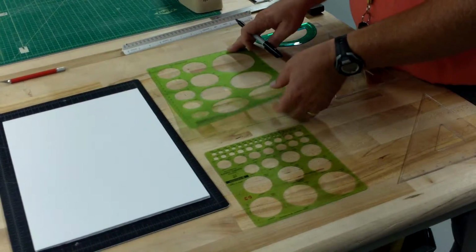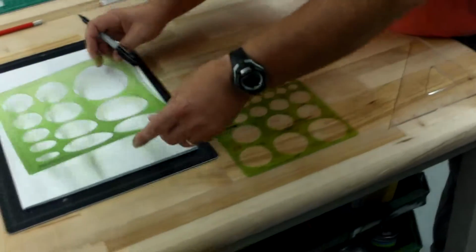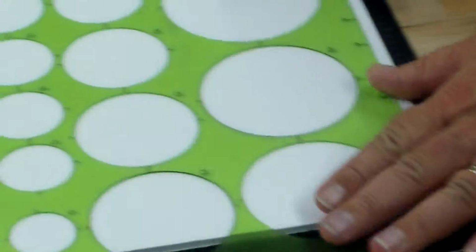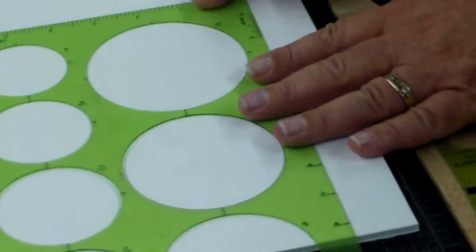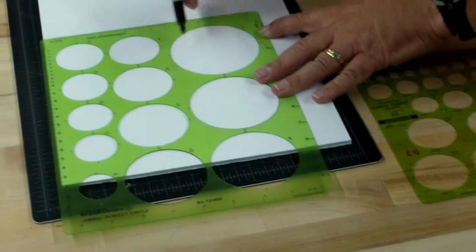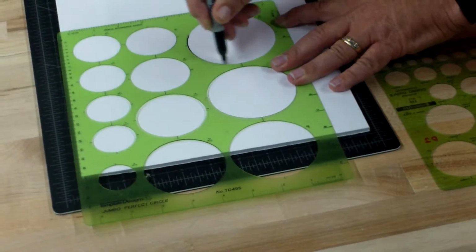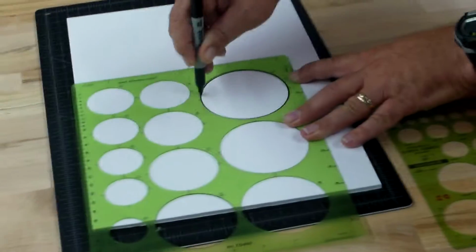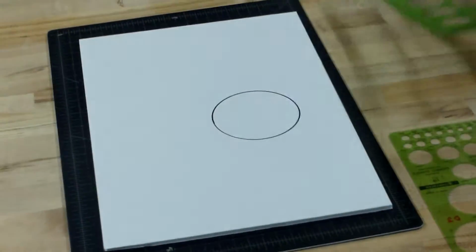So let's kind of start out. I'm going to use a marker. I know you're going to be using a pencil, but that might help you see. So here are some tricks. Trick number one is obviously we're going to trace the circle. So I'm going to trace this large circle so you can see. Then I'm going to show you a trick.